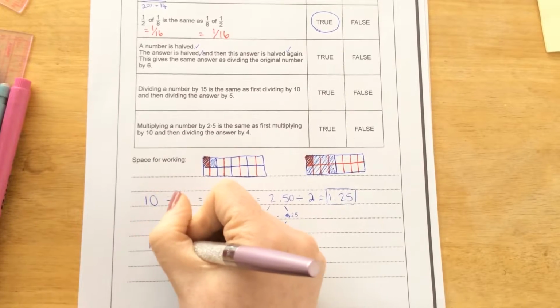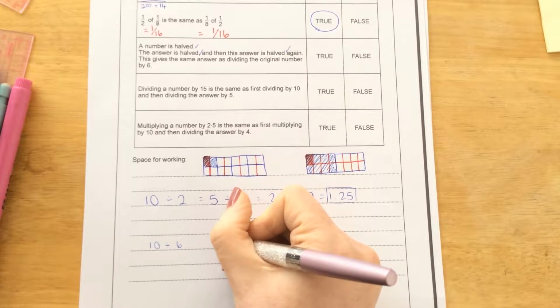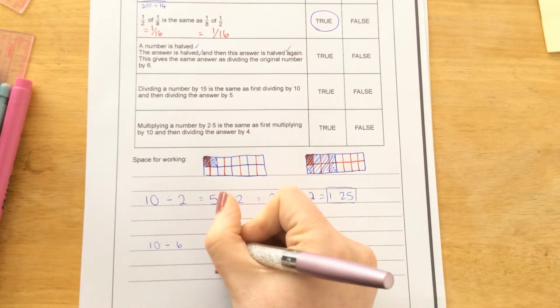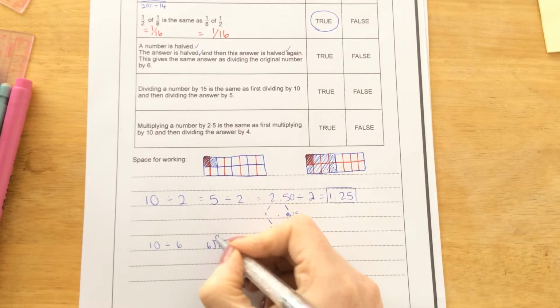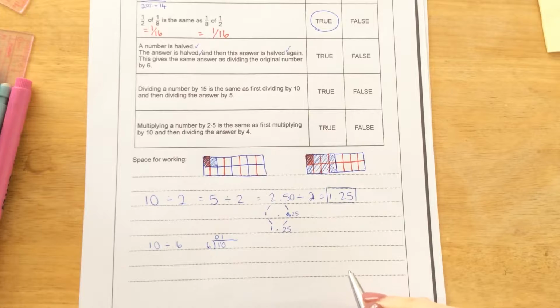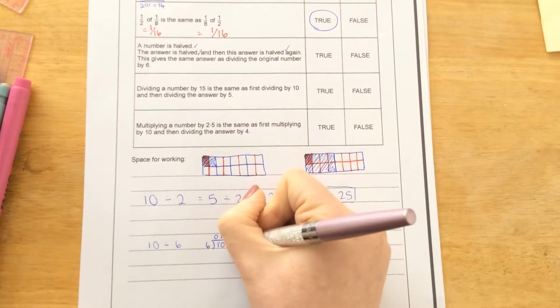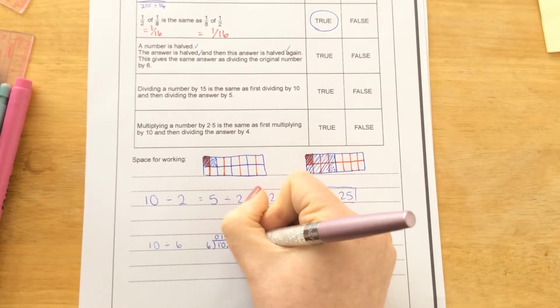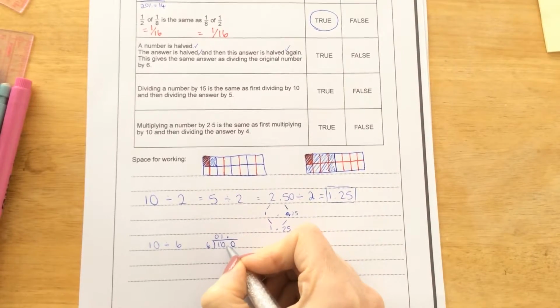So 10 divided by 6, is that 1.25? So if we did it in the short division method, 10 divided by 6, how many 6's go into 1? None. Carry it over. How many 6's go into 10? 1. I'd have 4 left over. So I need to get this into a decimal now. I need to be able to use that 4 left over. So to do that, I put a decimal and add a 0. So if there's a decimal in the question, there needs to be a decimal in the answer.